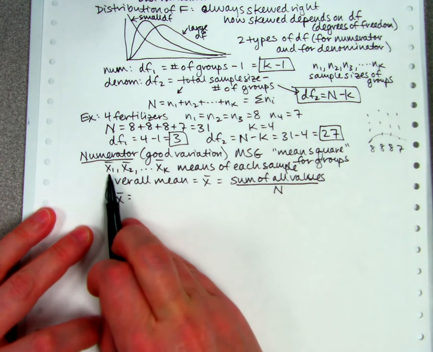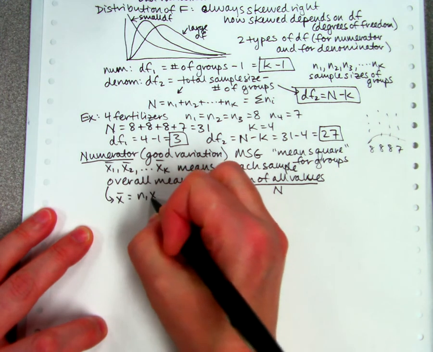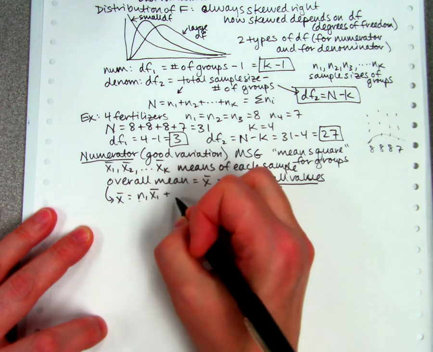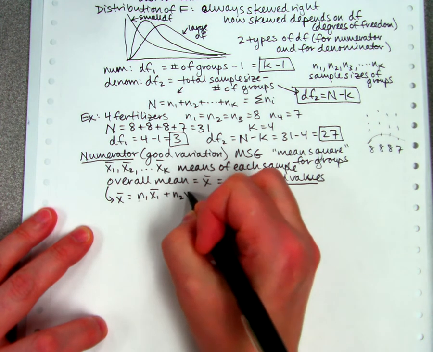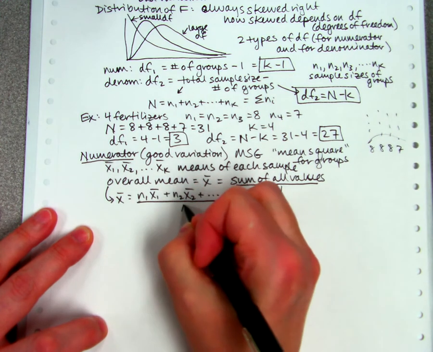Well, x1 bar came from the sum of that one divided by n1. So if you undivide it, or in other words, if you multiply it by n1, you get your sum for that sample, and then you can get your sum for the second sample from n2 times x2 bar, and you do that for all of them, and then you divide by N.